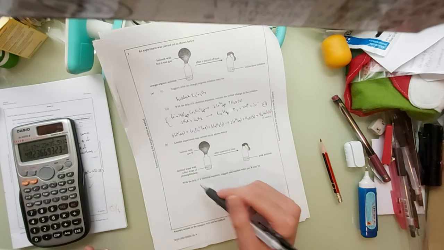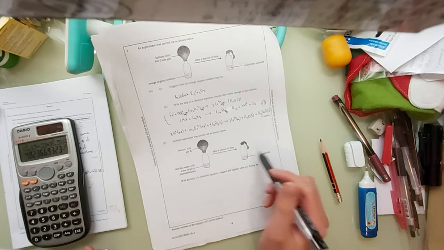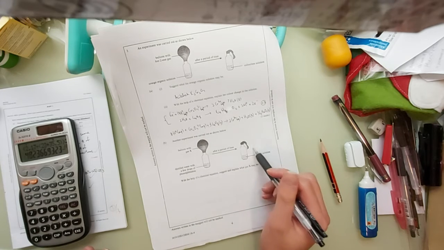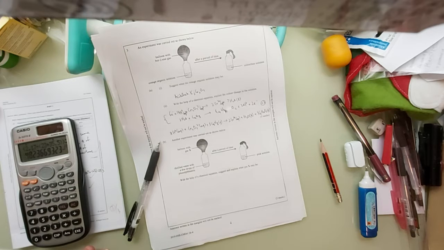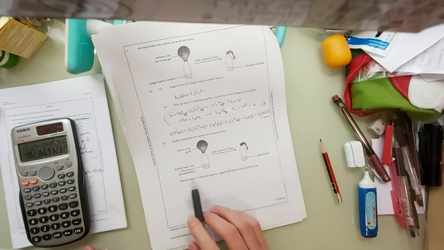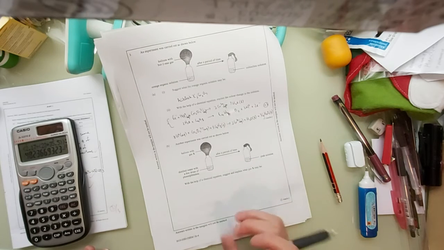Okay, distilled water with a few drops of phenolphthalein, balloon with gas X. After a period of time, it becomes pink, and then there's no more gas. So the gas is alkaline. Okay, what's the gas, dude? What's the gas?